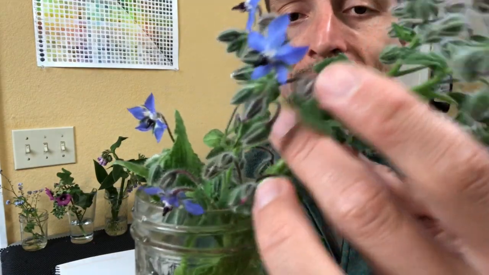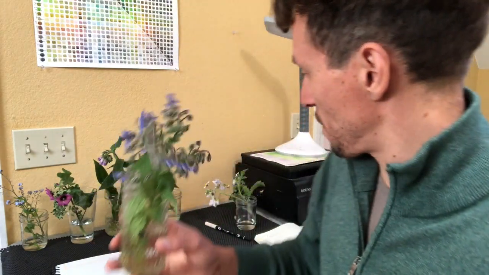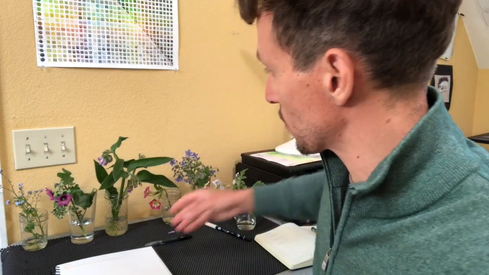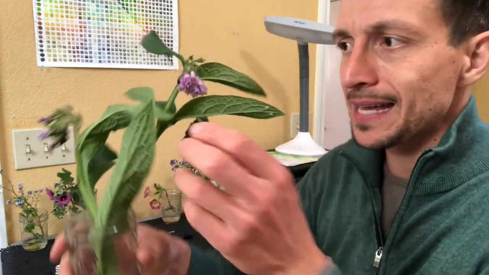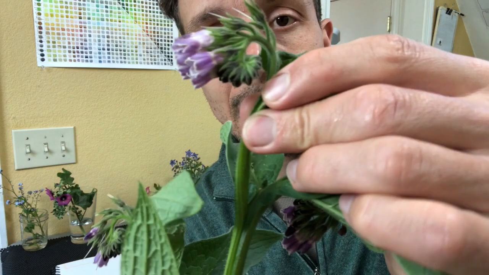Many of them have trichomes as well. And one characteristic about this family that makes it especially fun is their inflorescence. So remember, an inflorescence is the grouping of flowers. And in this family, they always come in a group. They're not individual flowers. And this particular type of inflorescence is called a scorpioid cyme.